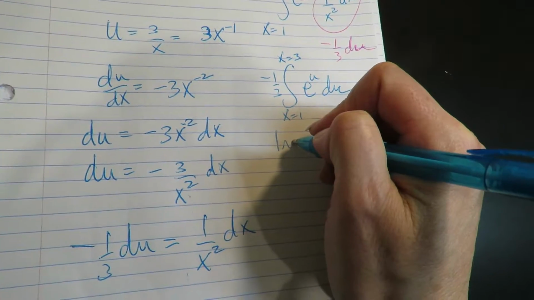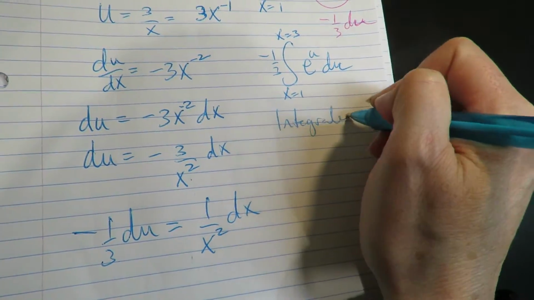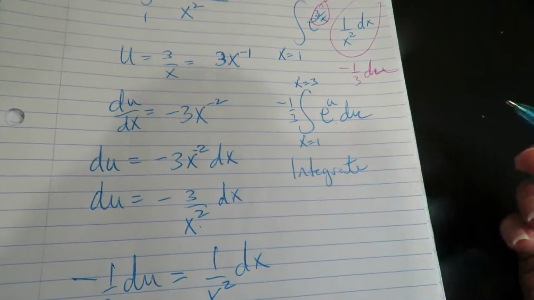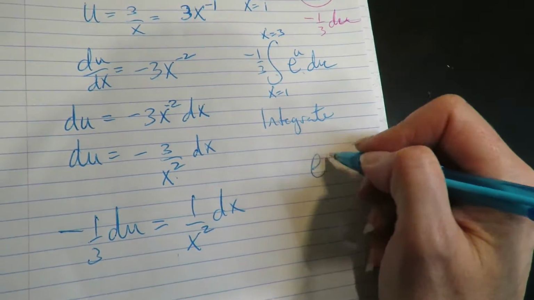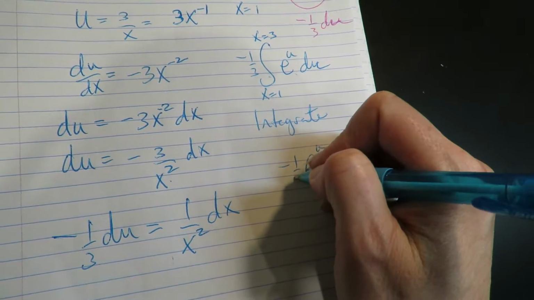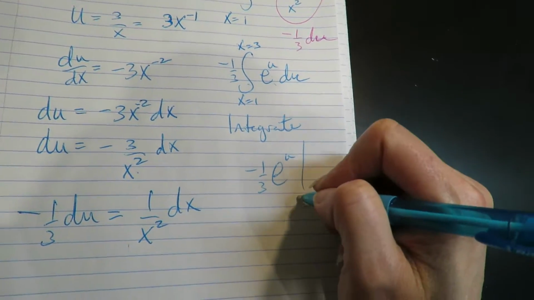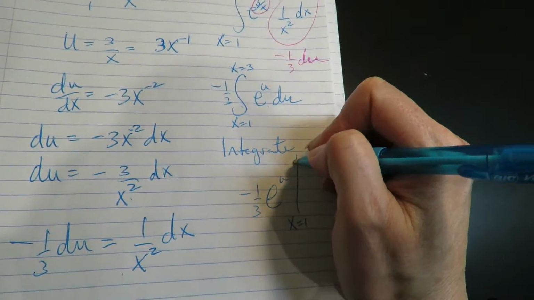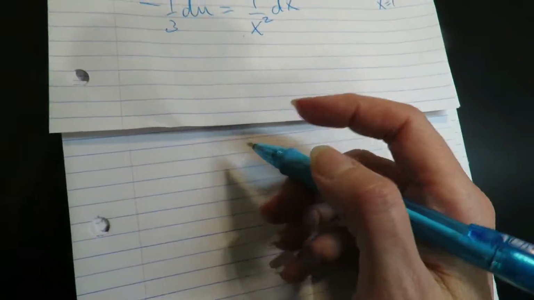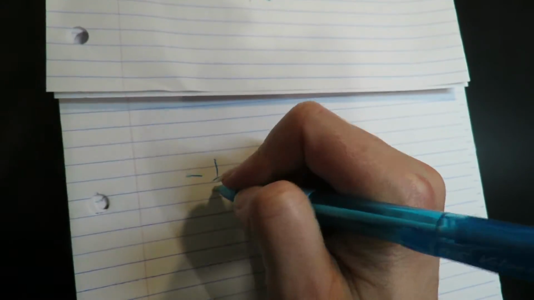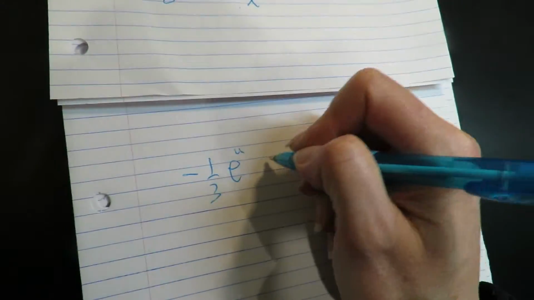Alright, so now, next step, just make sure you integrate. Sometimes you do so many steps, you then forget to integrate. Make sure you integrate. Integrating e to the u is e to the u. Don't lose the negative 1/3. No plus c, because it's a definite integral. Alright, let's plug in on the next page. Oh, let's change the limits on the next page.